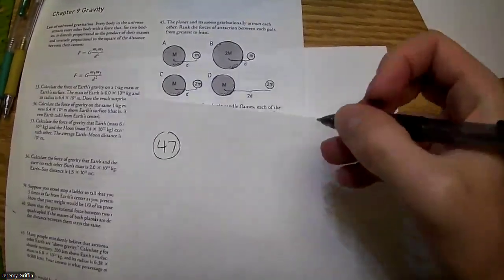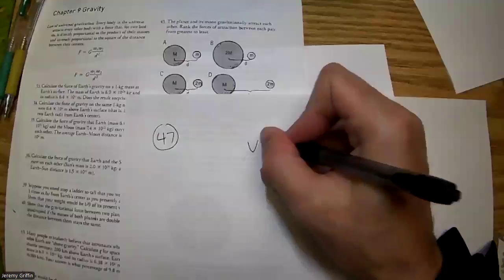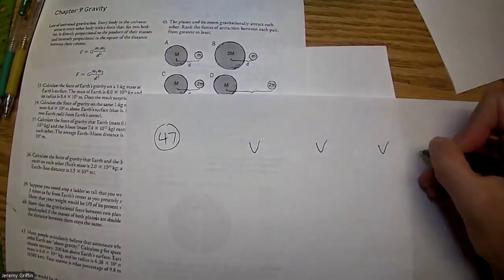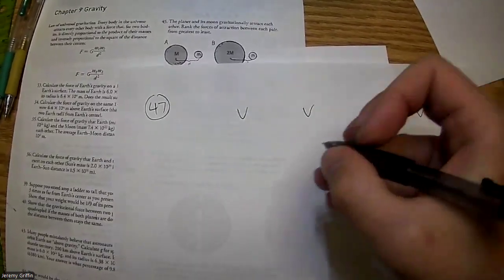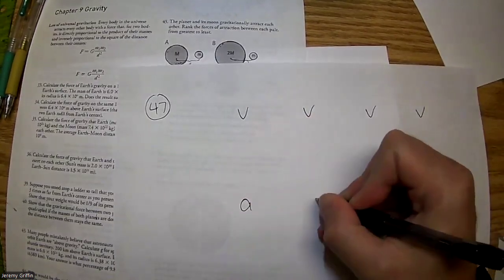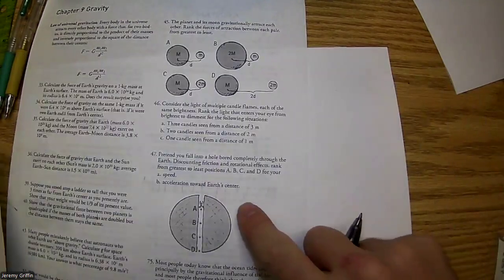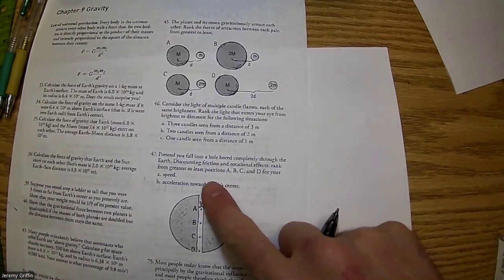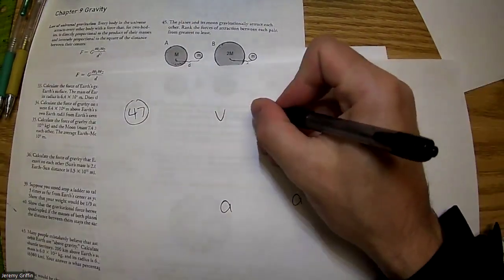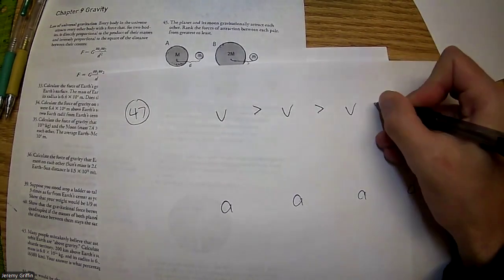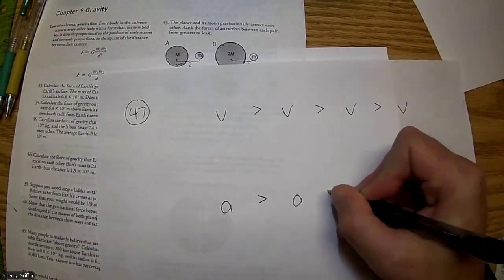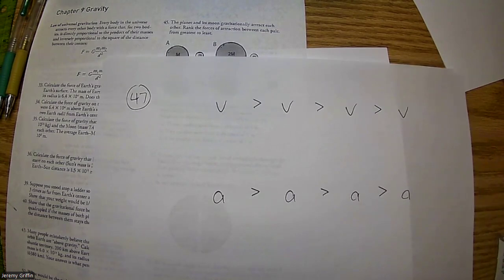Okay, so let's do speeds. I'll get 4 speeds lined up, V for speed. I'll get 4 accelerations lined up, A for acceleration. Let's just say which way from greatest to least. Okay, so inequality signs. All right, you guys got that?